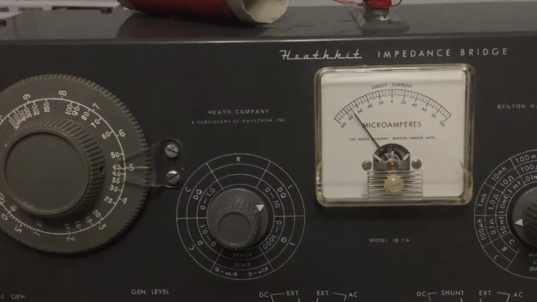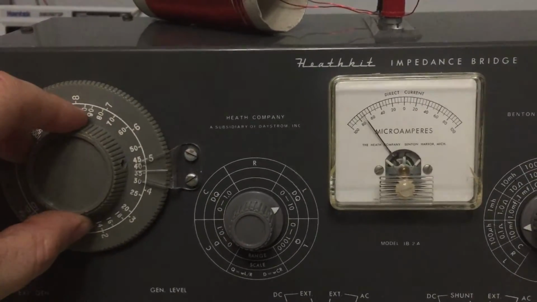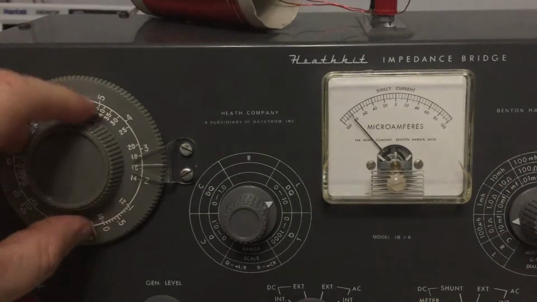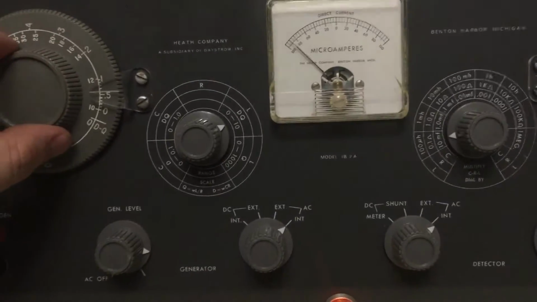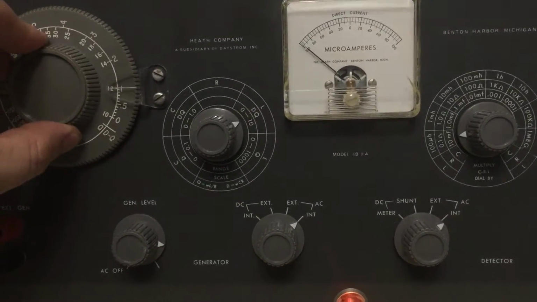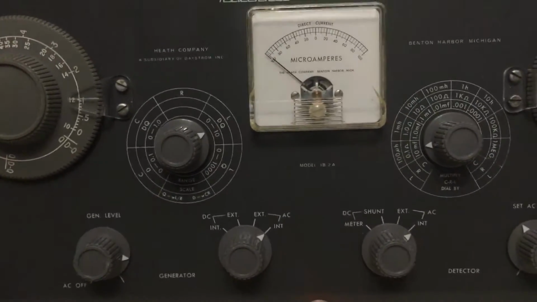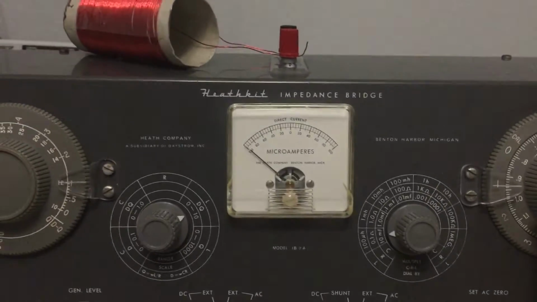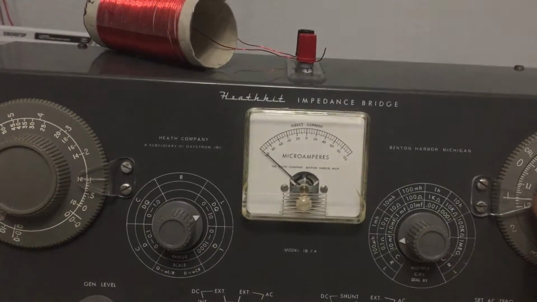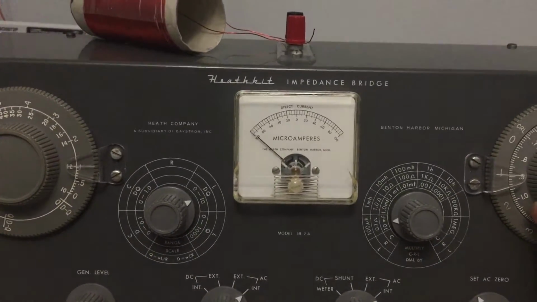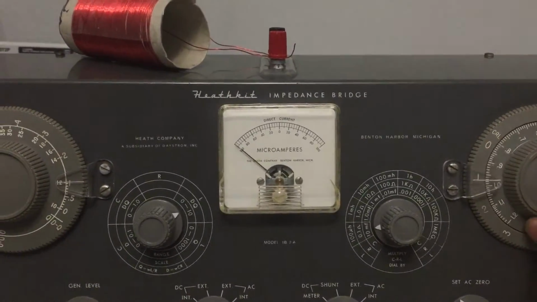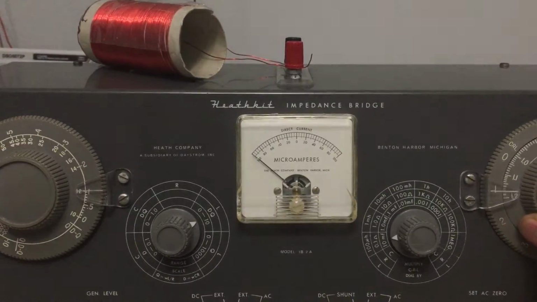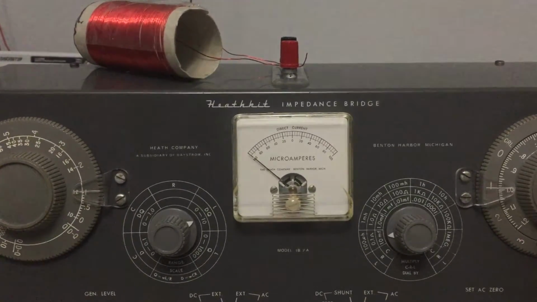Work with this other one here. Oh, there it is right there. Right there at 99.